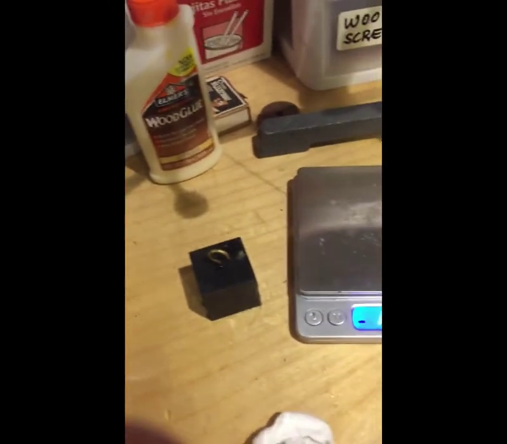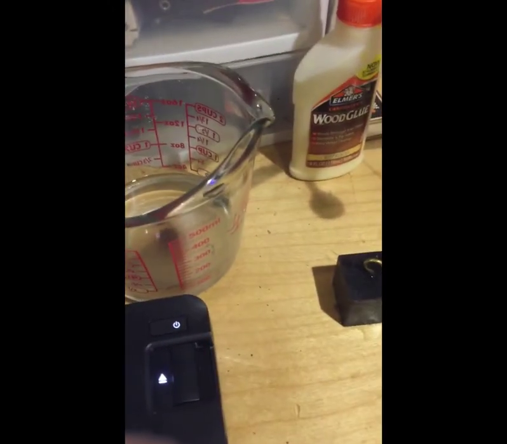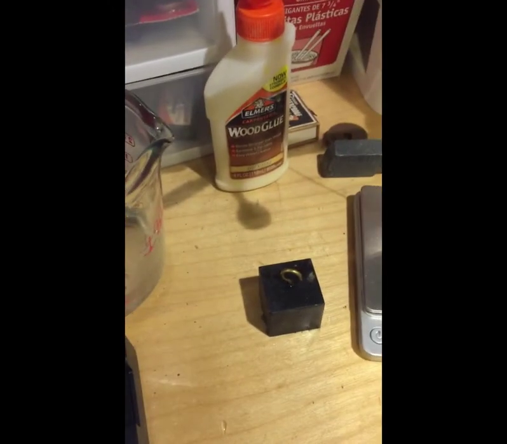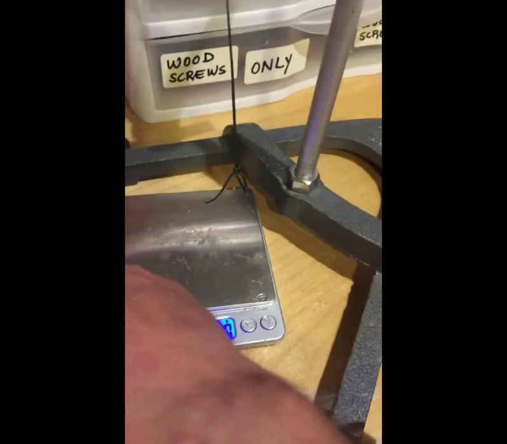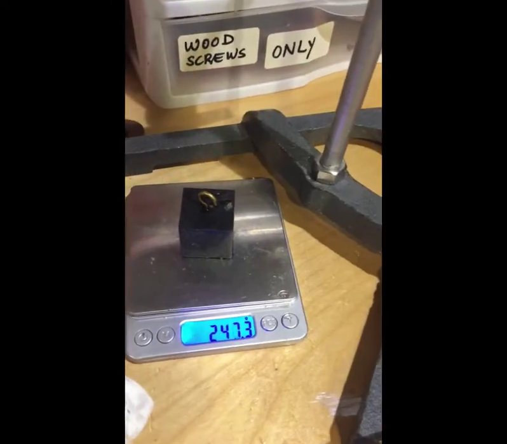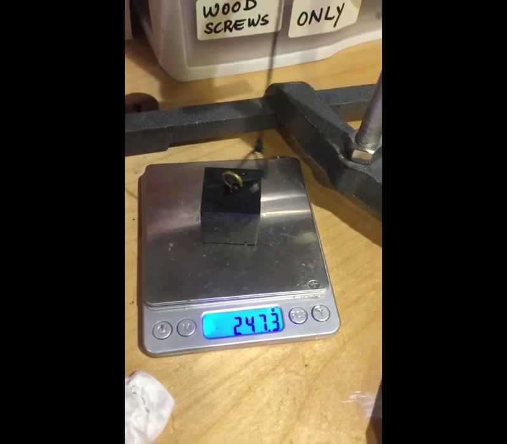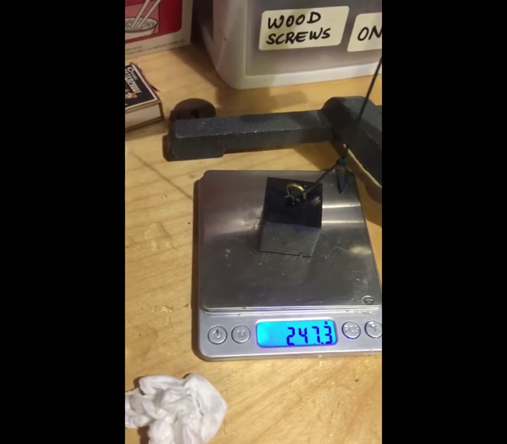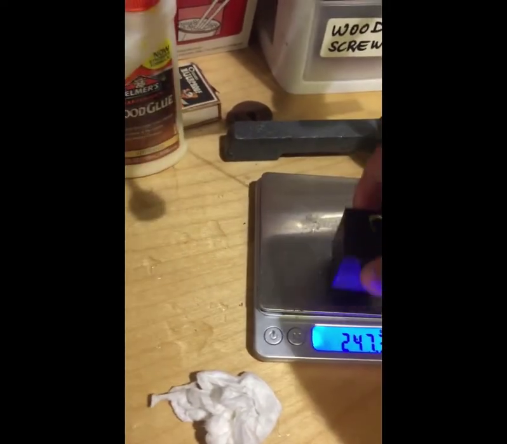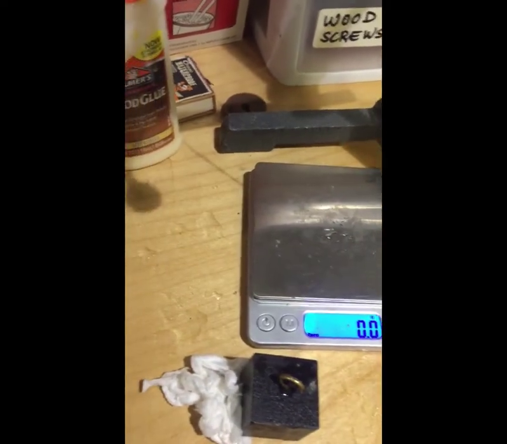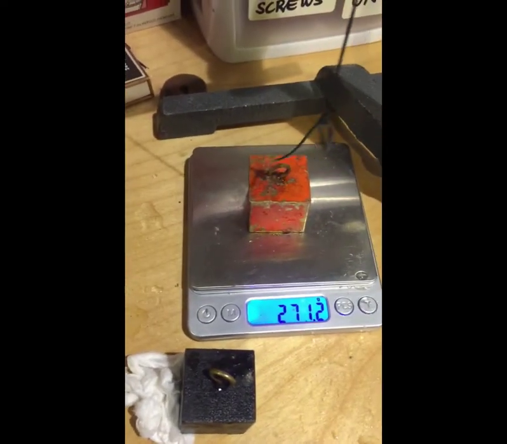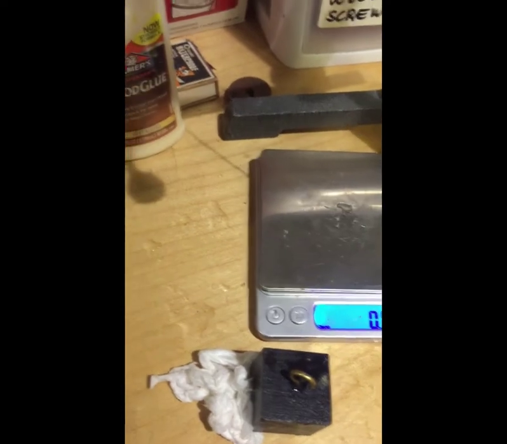Finally, I have one more block. It is the black block. It's the heaviest of them all. Should be interesting. So I'm going to pop the black block on here. I'm going to untare my scale first. All right, I'll pop the black block on there. 247.3 grams. I'm trying to remember what this one was. Yeah, actually this one was the heaviest. The black one's somewhere in the middle.